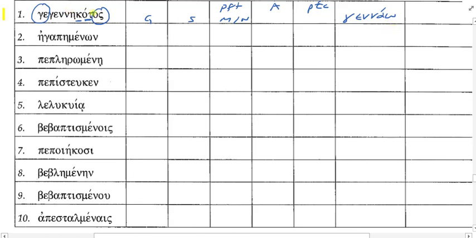Is this active? Yeah, so we might translate it as having begotten. So after having begotten, if it's an adverbial use of the perfect participle. Okay?